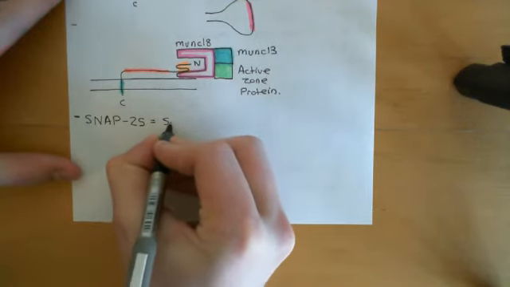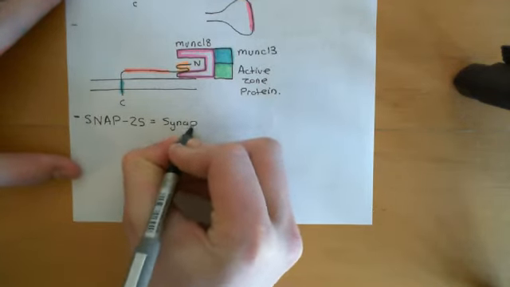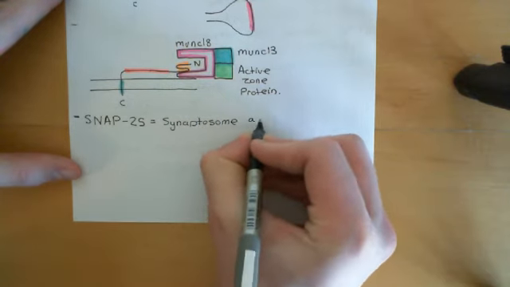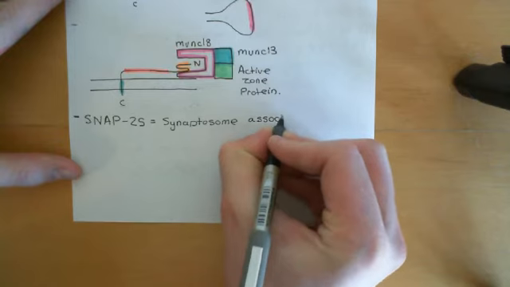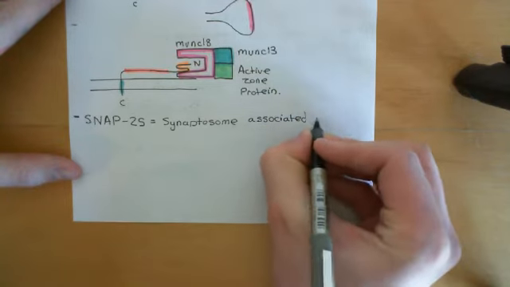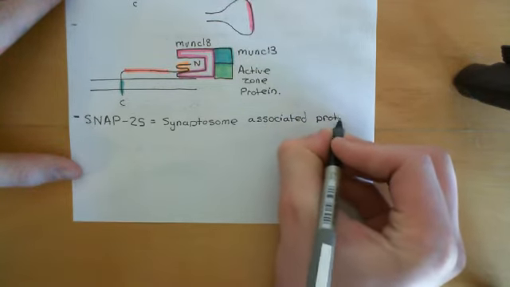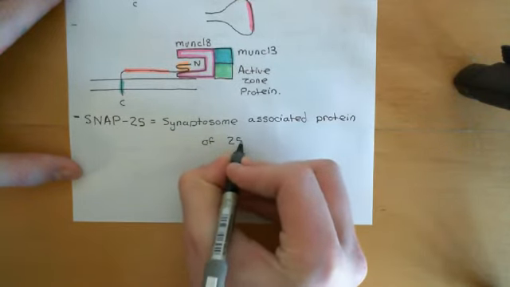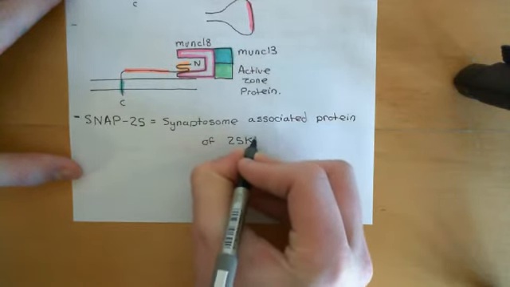Okay, so what does this SNAP stand for then? It stands for synaptosome, that's the SN, synaptosome, and then it's associated protein, so the A is for associated, and the P is then for protein, and then it's the synaptosome associated protein of 25 kilodaltons, so of 25 kDa. Okay, now, just to make sure you know, a dalton is the unit of molecular weight, basically.